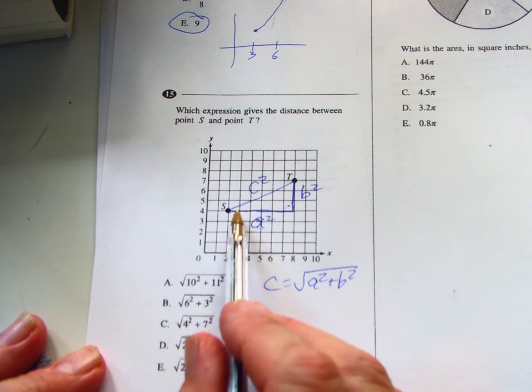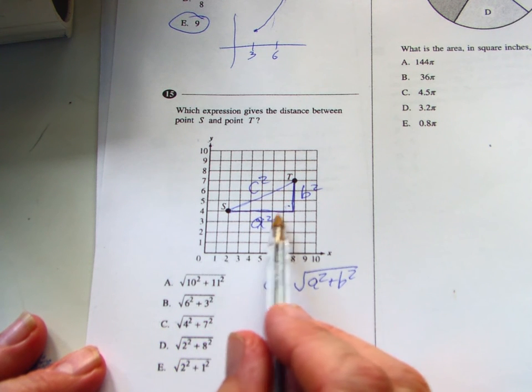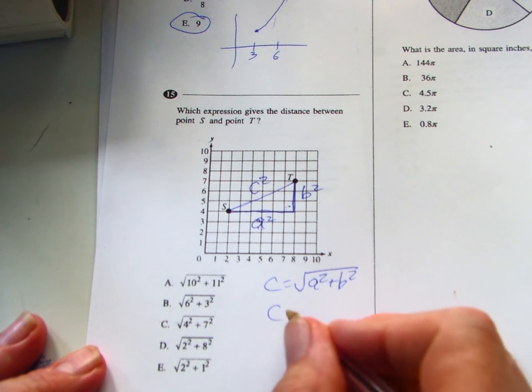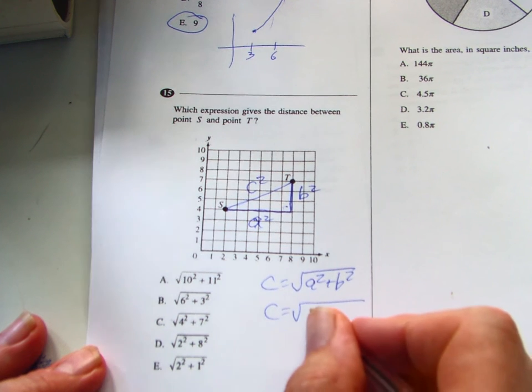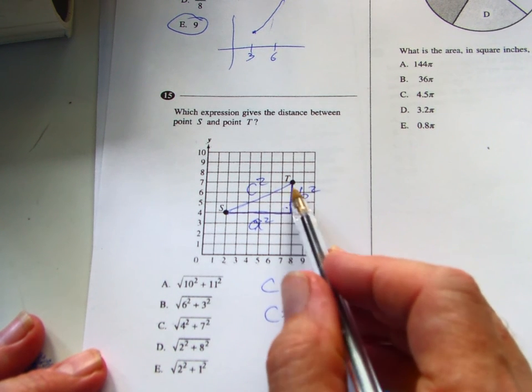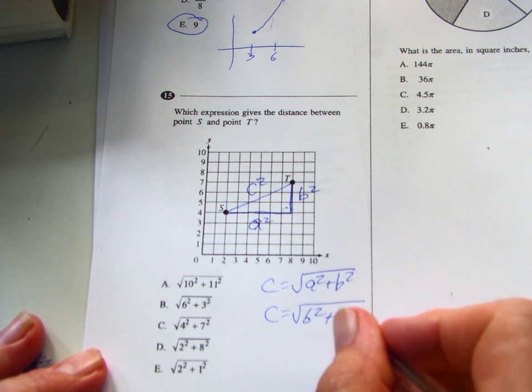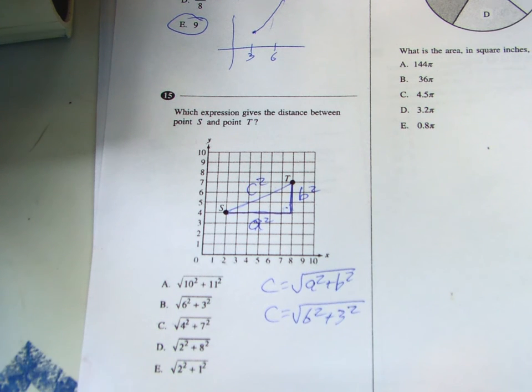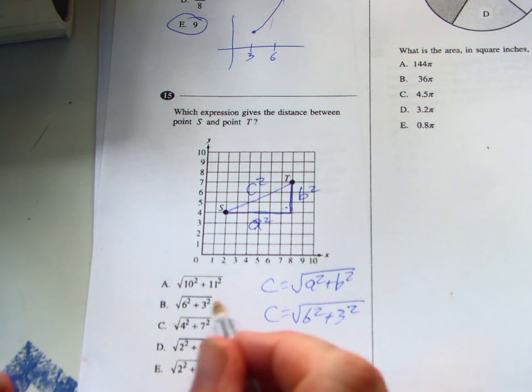Okay, now what is a? 1, 2, 3, 4, 5, 6. So c is equal to the square root of 6 squared plus b, which is 1, 2, 3, so 3 squared. Can you find that there? Is it there? Right there. B.